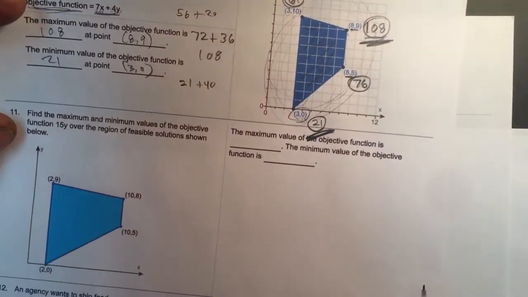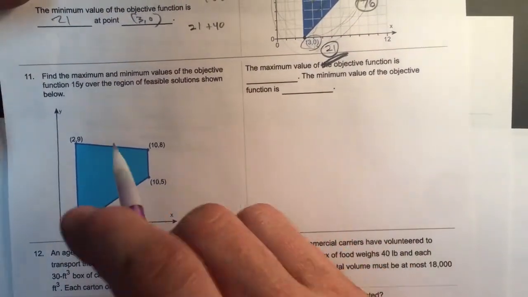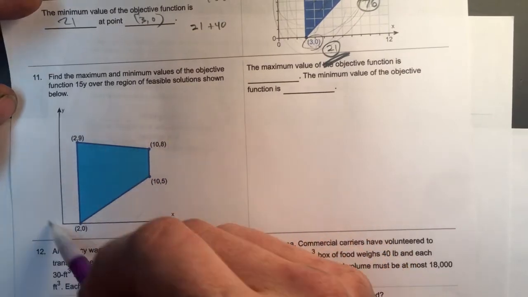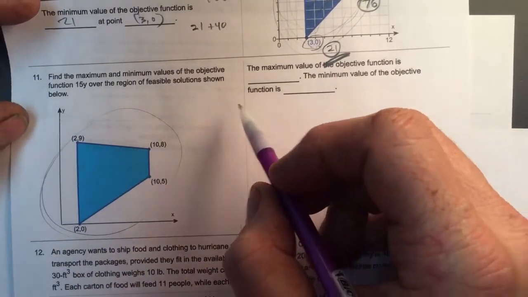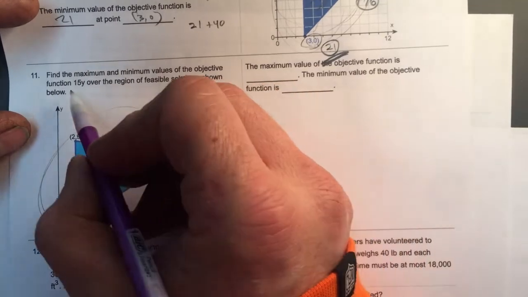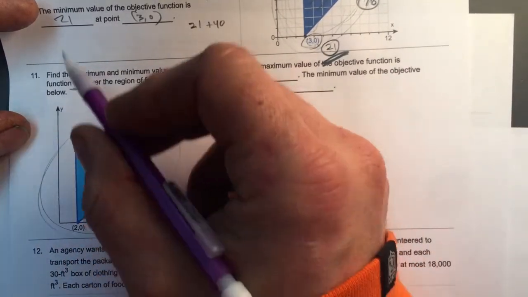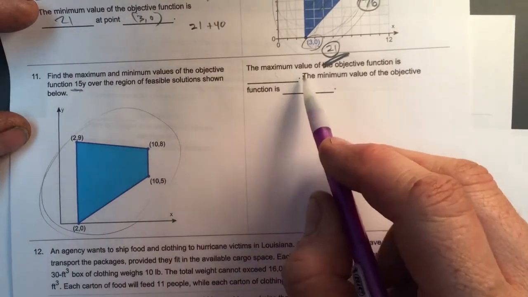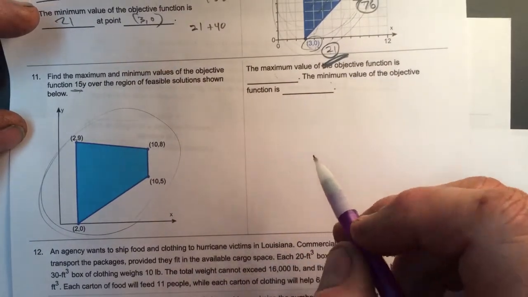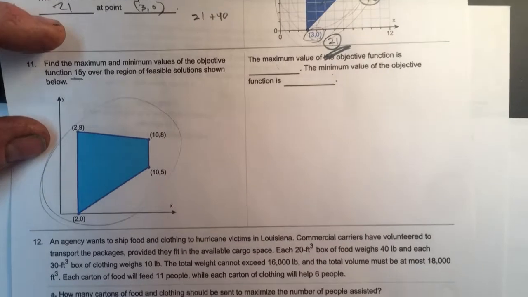Okay. So now number 11 is a similar type problem. You should be able to try doing this. So there's your feasible region. The objective function is right here. And so you're just going to put those values in and find the maximum value and the minimum value. Okay? But we're going to go down to number 12.